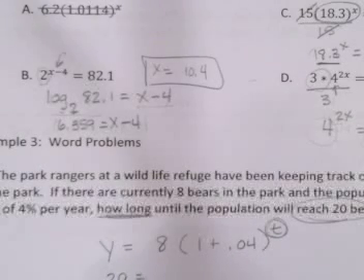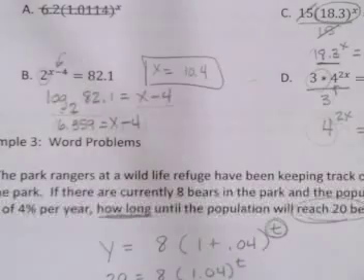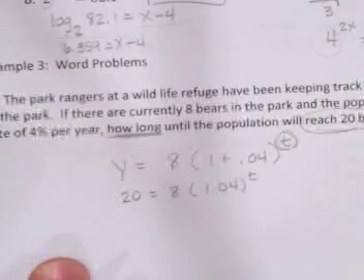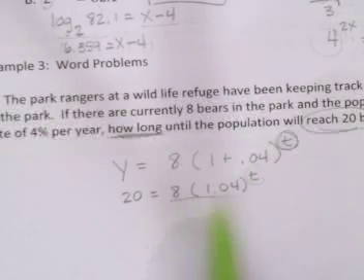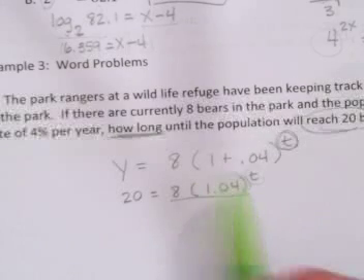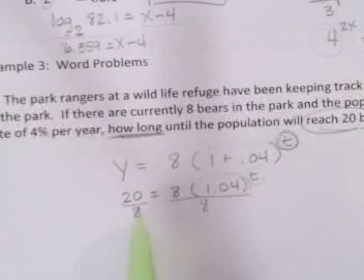They did give me the number of bears, though, at the end, so I need to put that in for y. And my equation looks something like this. Now, if you remember from the last video, I want to rewrite this as a logarithm, which will allow me to solve for my exponent. But the difficulty I have right now is I'm multiplying this base by 8, and I need to isolate my base first.